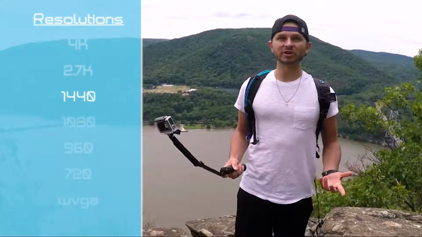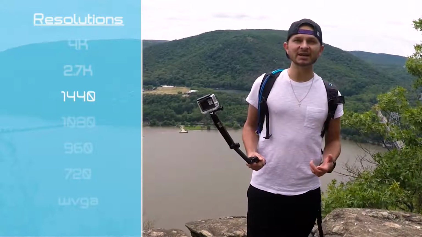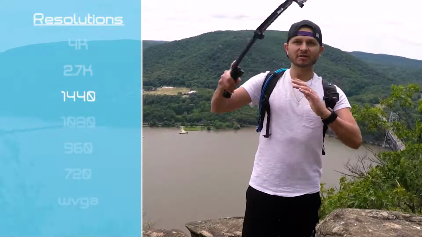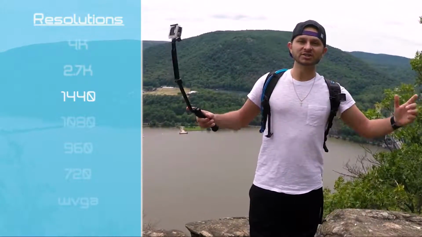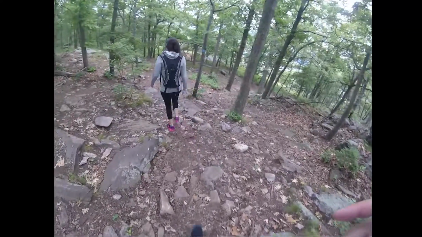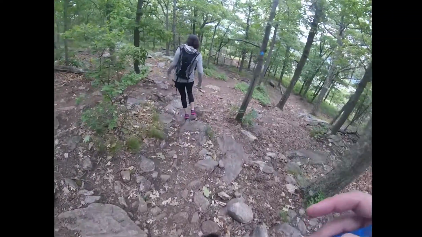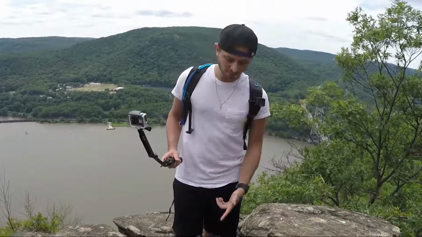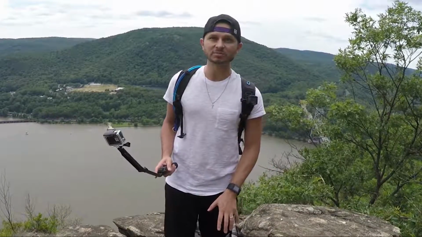Next up is 1440. This mode is essentially the same as 1080, but with a different aspect ratio. It gives you more of a square than a rectangle. So what this does, it has more of a view up top and down low. If you're ever going to strap your GoPro on your chest, on your side mount like I have here, you want to put it in 1440 because it's going to allow you to see more of the sky and more of the ground. And if you're skiing, it's an excellent way to see the sky and your ski tips.